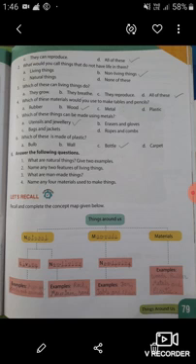So the spelling of living is L-I-V-I-N-G, living. The next one is non-living. So you have to complete the spelling of non-living. N-O-N-L-I-V-I-N-G, non-living.